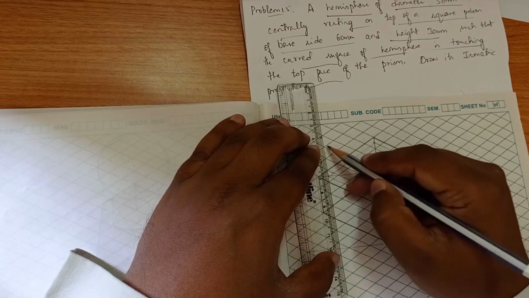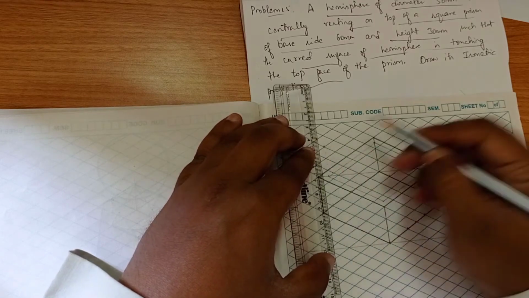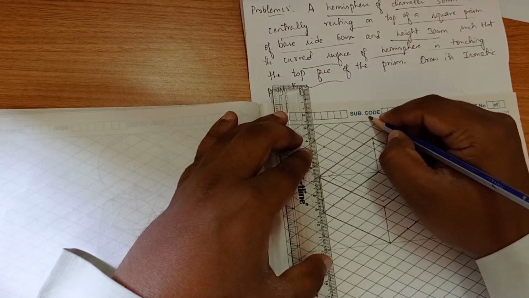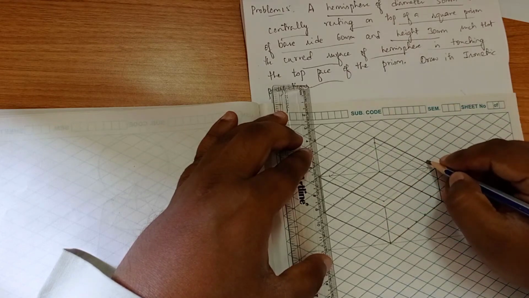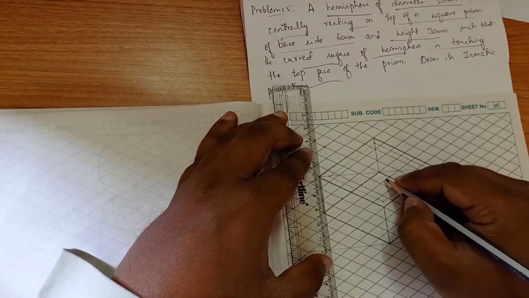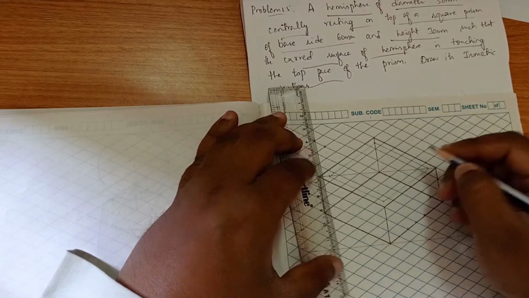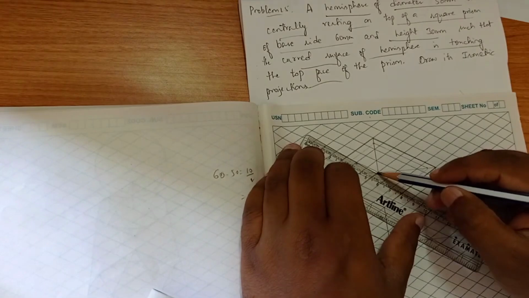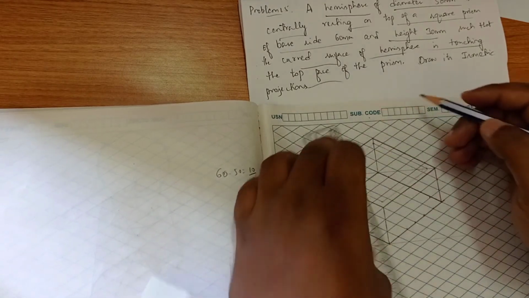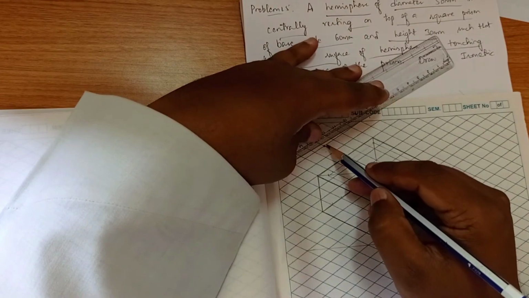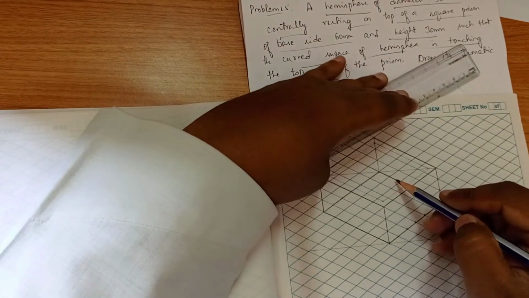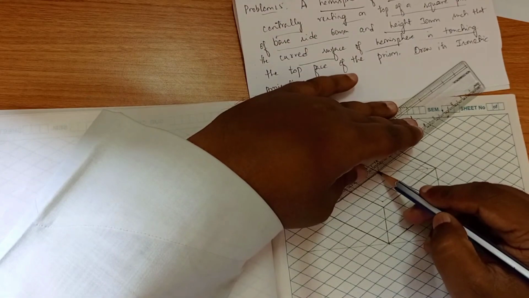1, 2, 2.5 here. Similarly 1 here, 2.5 here, 1, 2.5. So here 2.5, another box of 50. Here we get it at a height of 25. Another box you have to construct.